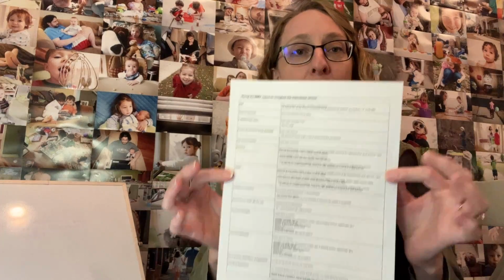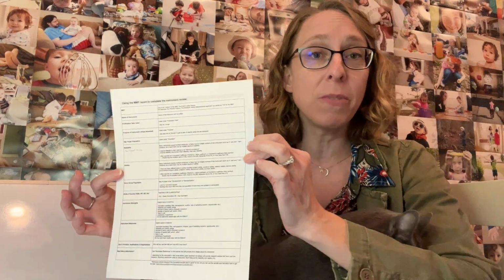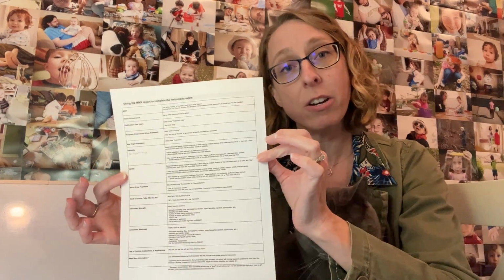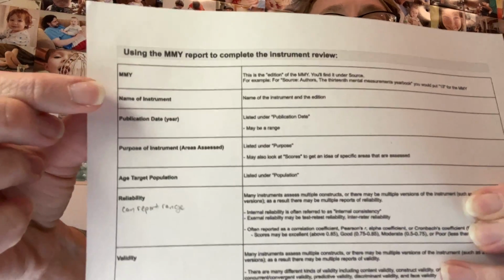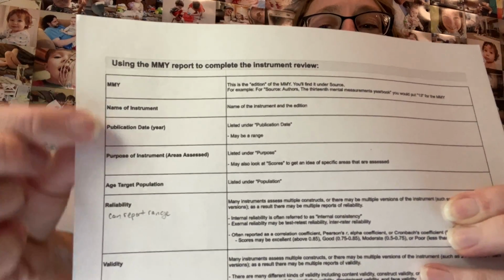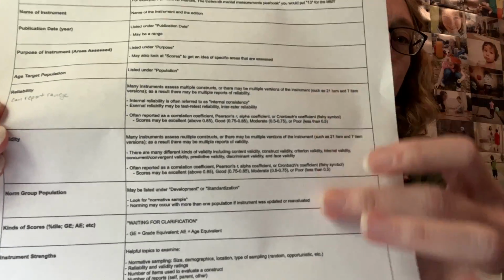Okay, I will put a link to this with the YouTube video, but this is a Google Doc that I have shared. So hold on, I'm gonna get real close. Hopefully it's not backwards, which it probably is. Down the side, these are the boxes that we have to fill in. And on this side is some pointers about how to do that, okay? So first we're gonna talk about reliability in this video.